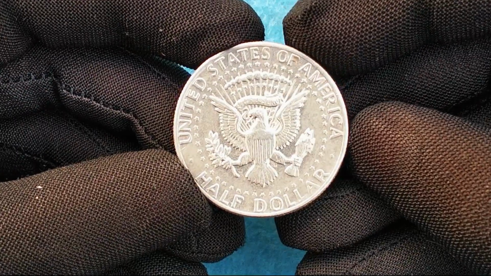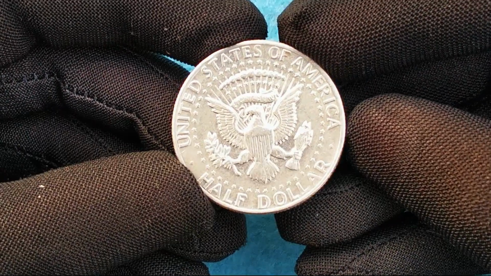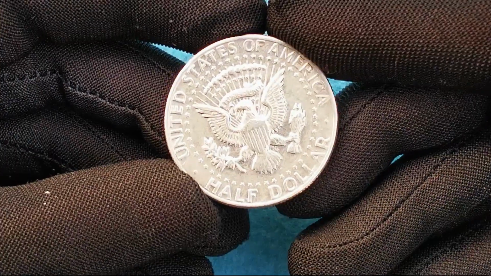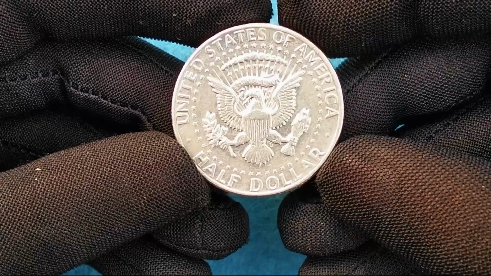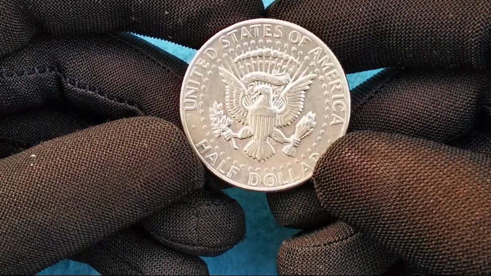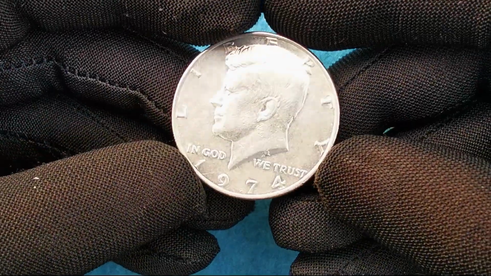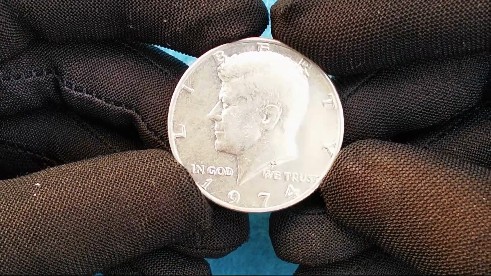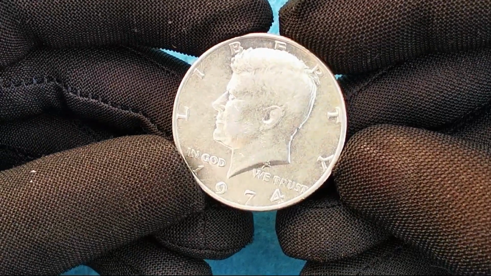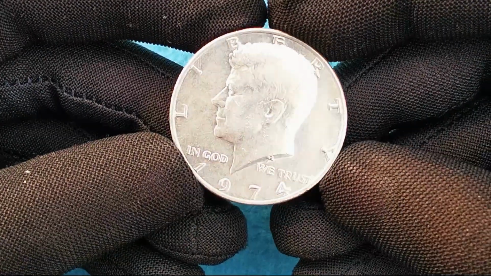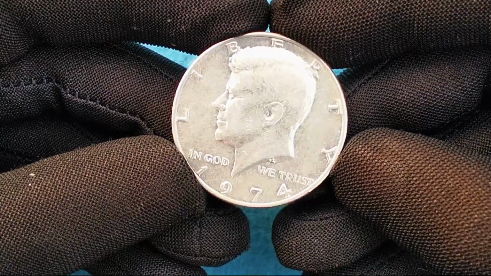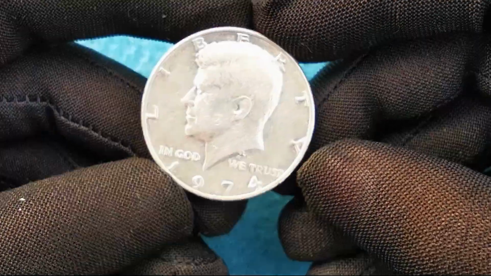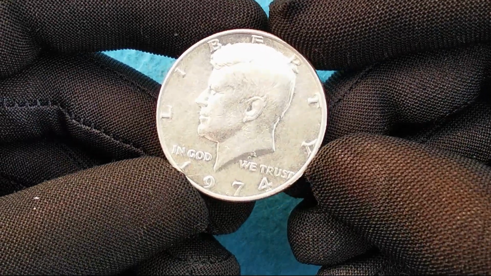For collectors, the 1974 Kennedy half-dollar is an accessible and affordable piece of history, representing the legacy of John F. Kennedy, the economic shifts of the 1970s, and the evolution of American coinage. It serves as a reminder of the rapid changes in U.S. currency and the lasting impact of Kennedy's presidency on American culture. Whether collected for historical significance, investment purposes, or the thrill of the hunt for rare varieties, the 1974 Kennedy half-dollar remains an enduring symbol in the world of numismatics.